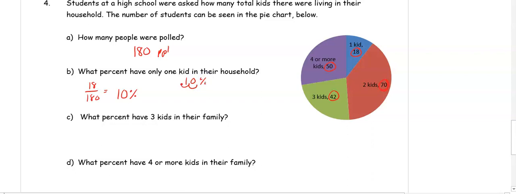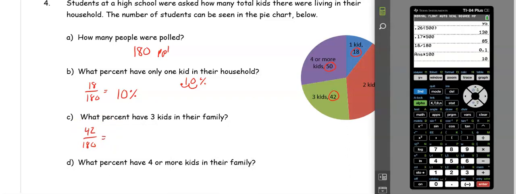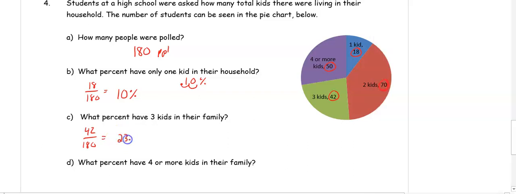What population said they have 3 kids in their family? So there were 42 people that said they had 3 kids in their family, divided by 180. And if we multiply by 100, that's going to be 23.3%.